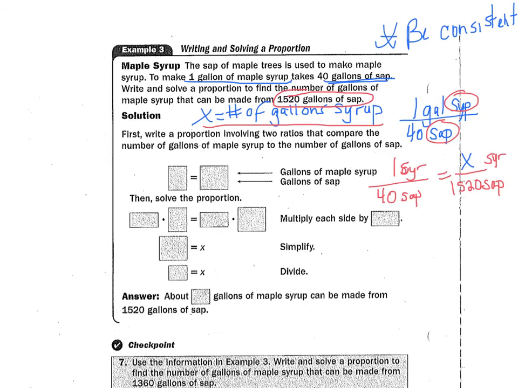Okay? Well, use either of the two methods that we used before. I'm going to use algebra. I'm going to multiply both sides by 1,520 to get that to cancel off. That leaves me with x over here. And really what I end up doing is dividing these two, because this is over 1.